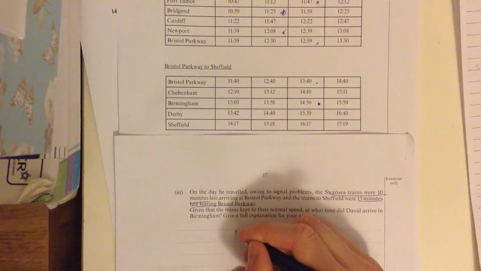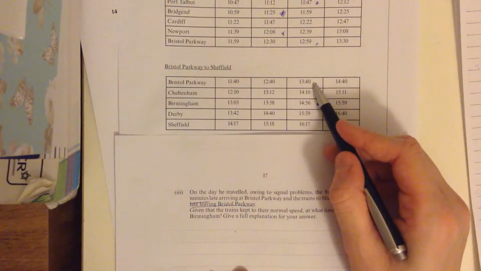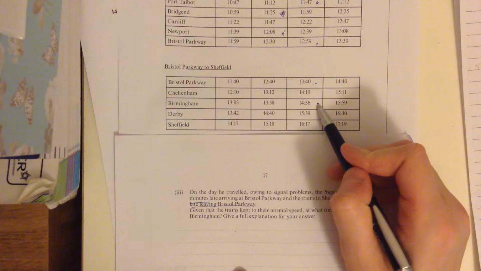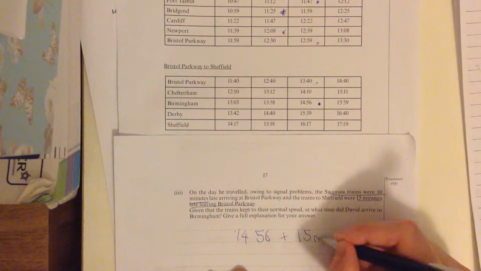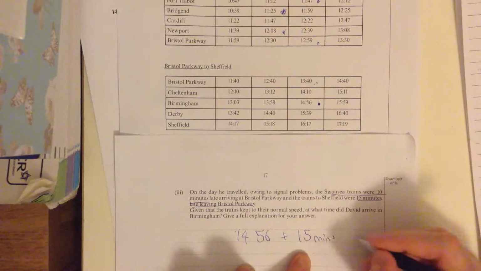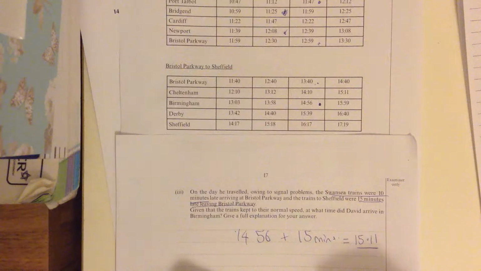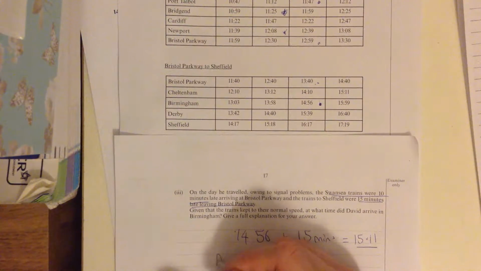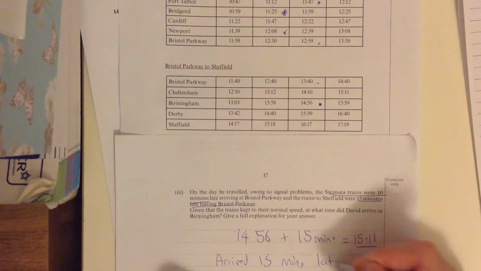So instead of leaving at 13:40, he left 15 minutes late. So this train here is going to arrive 15 minutes late. It was meant to arrive at 14:56. It was 15 minutes late. So it arrives at 15:11.